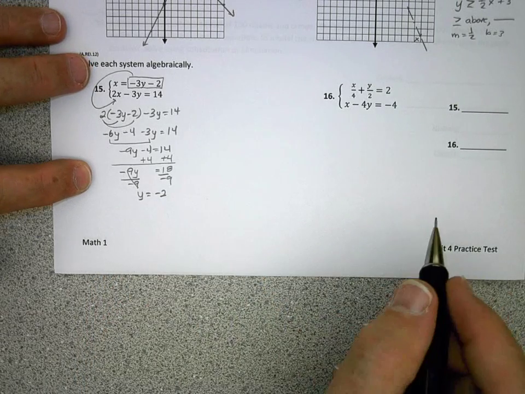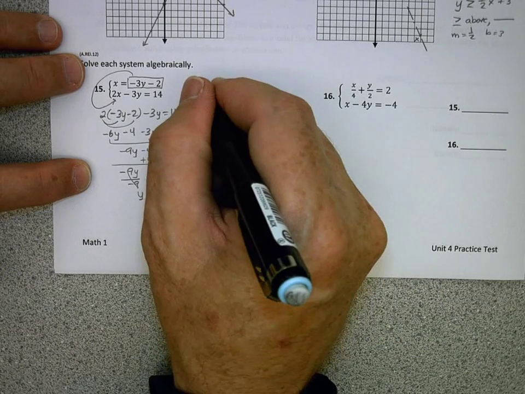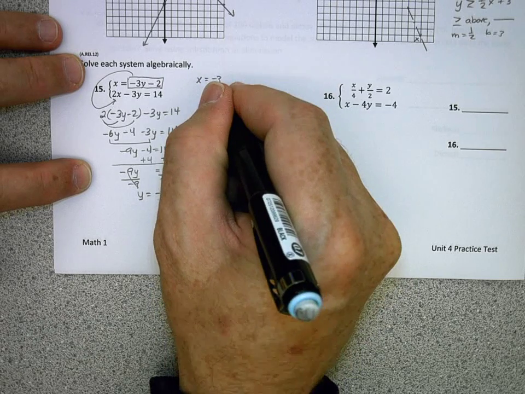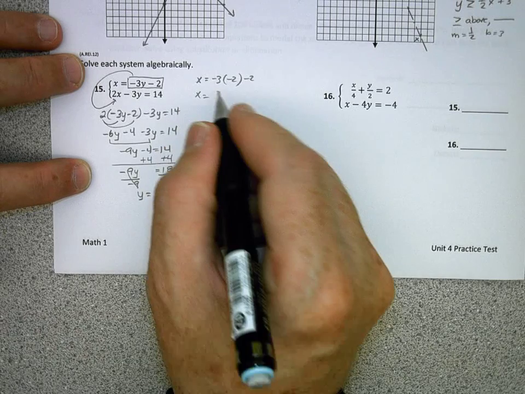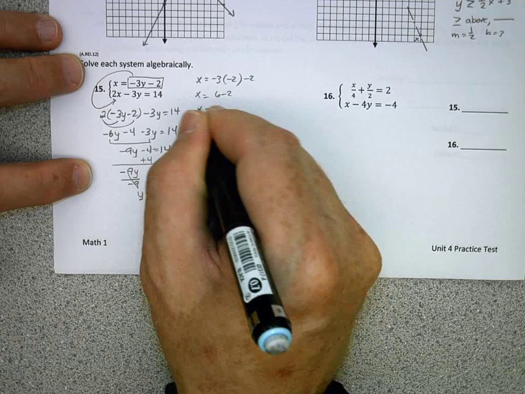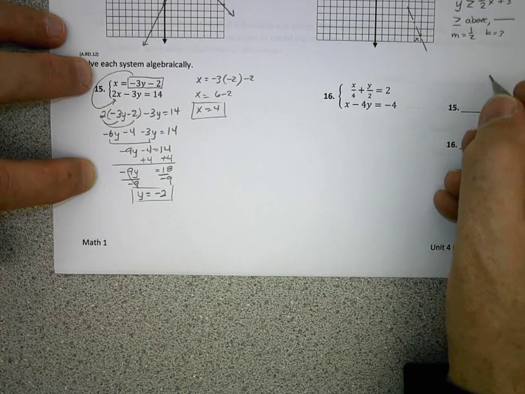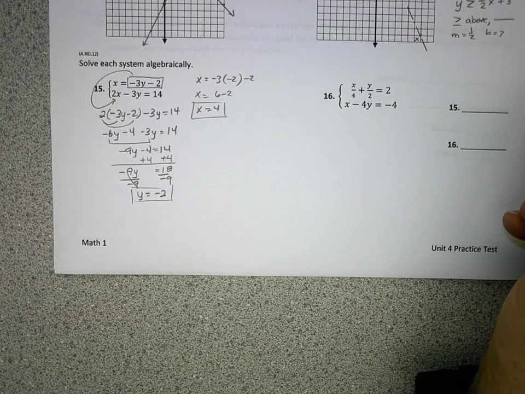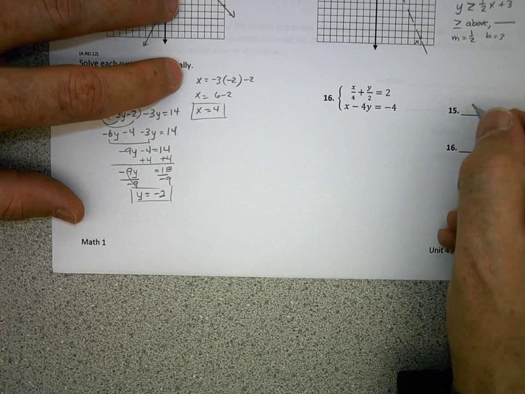Okay? Now, just like before, we're going to take this and plug it back into one of these equations. We might as well plug it into this one. It's already solved for x. x equals minus 3 times y, and we know y is minus 2, minus 2. So x equals minus 3 times minus 2 is positive 6 minus 2. So x equals 4. So our answer there is going to be 4, minus 2.